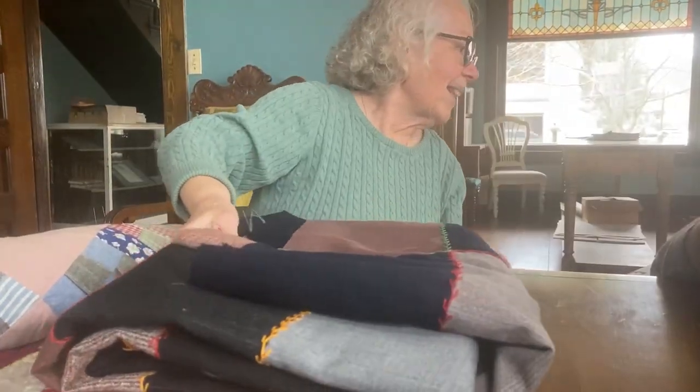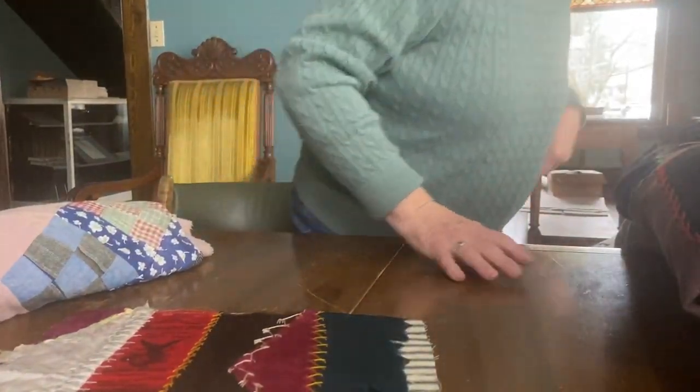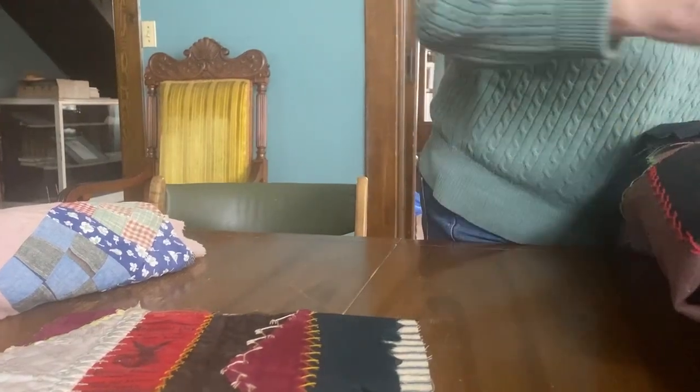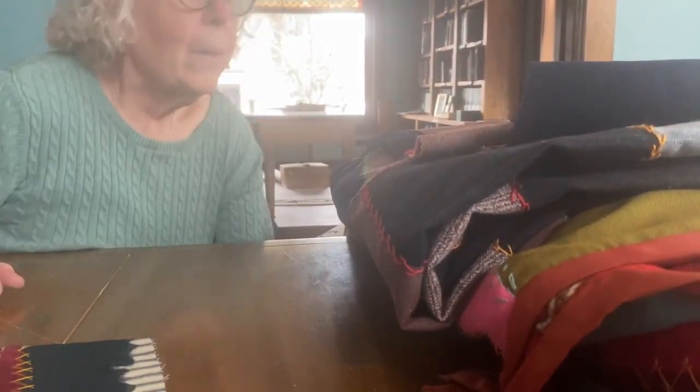Let's see, what's another one here? Looking at ones like this, I was talking about utilitarian quilts or utility quilts. They are ones that were used exactly for that. They were the ones you had on your blankets. Sometimes they were less fancy. They would be done in very block patterns.